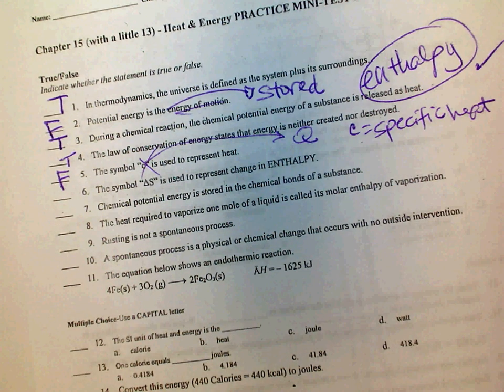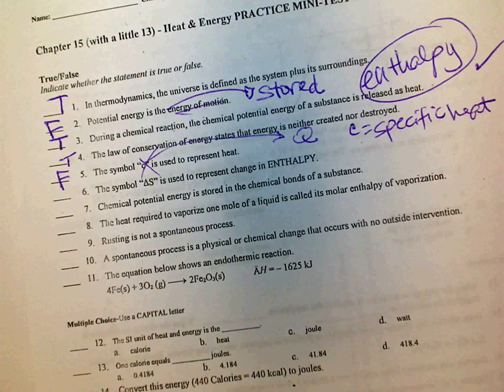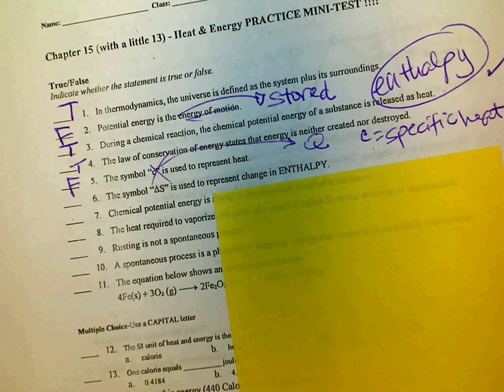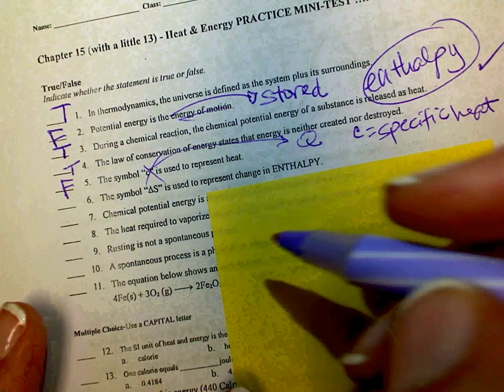Why don't you like the word enthalpy? It sounds weird to say enthalpy three times in a row. You sounded cool saying that. That was very cool.